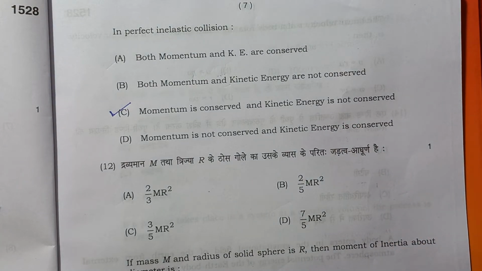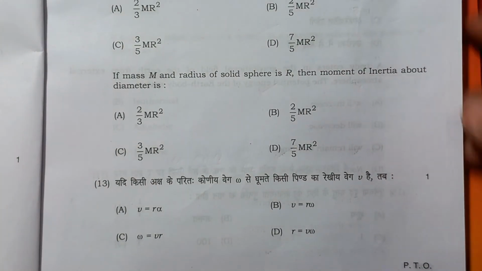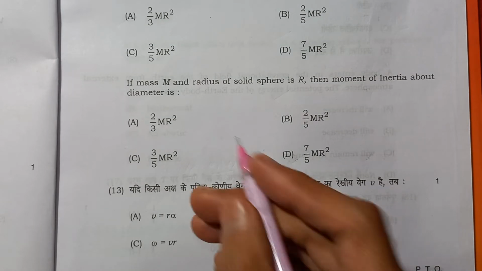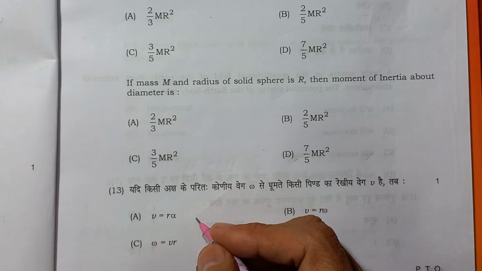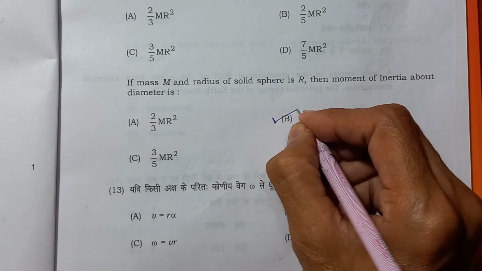12th question: if the mass is m and the radius of a solid sphere is r, then the moment of inertia about a diameter is 2 by 5 mr square.